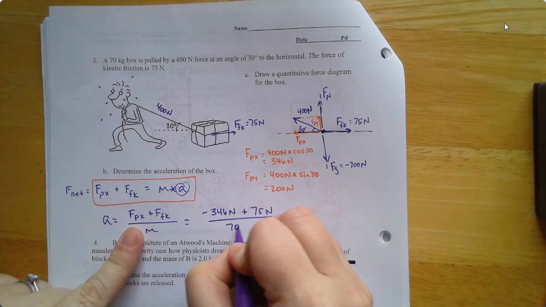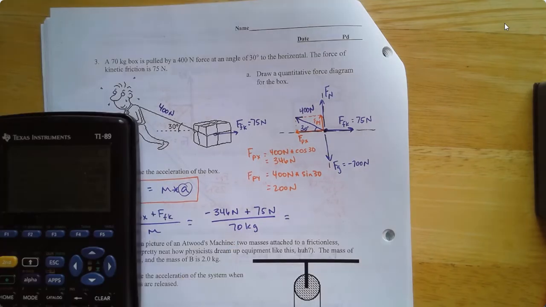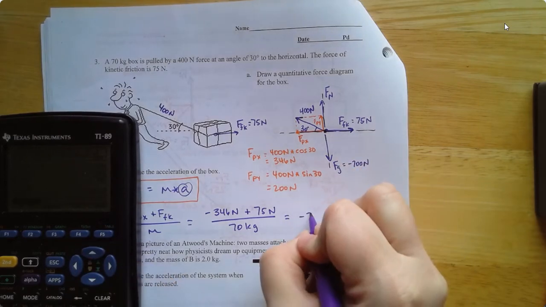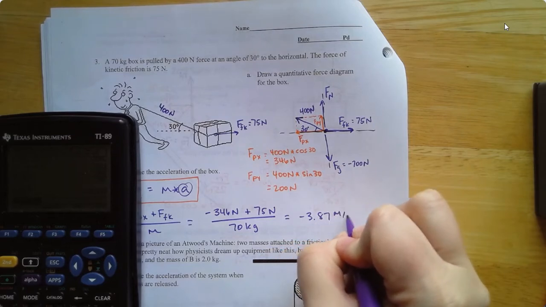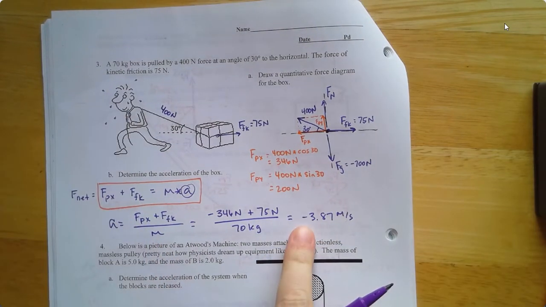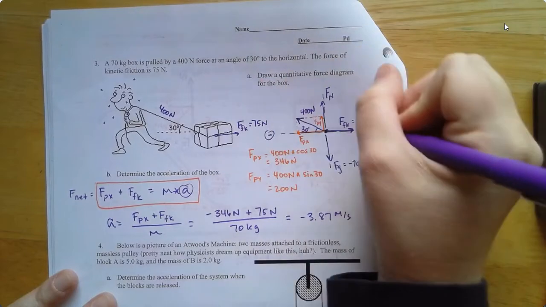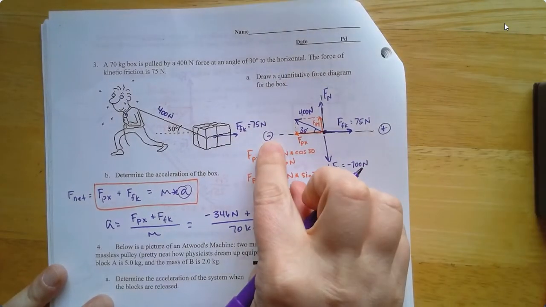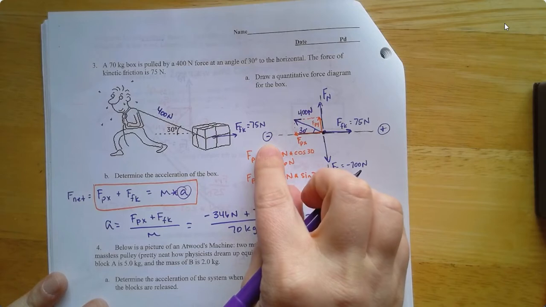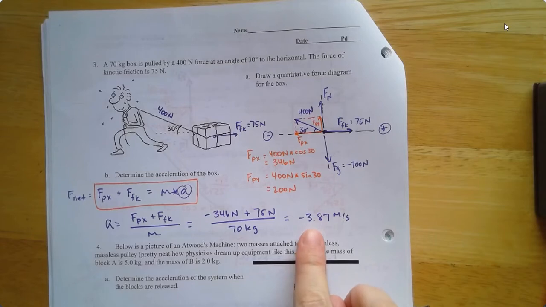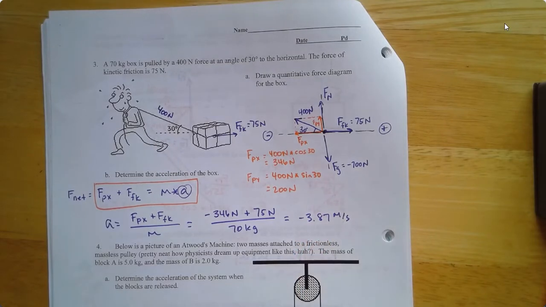That's going to give me 75 divided by 70. I got minus 3.87 meters per second squared. And the negative there is just telling me which direction it's going because I set up my problem so that the left was negative and the right was positive. My value is going to be in the negative direction. If you set yours up so that the direction that the object was being pulled was positive and friction was negative, then you would get the same number but an opposite sign, and that's okay, as long as you're clear about that when you're doing your work.